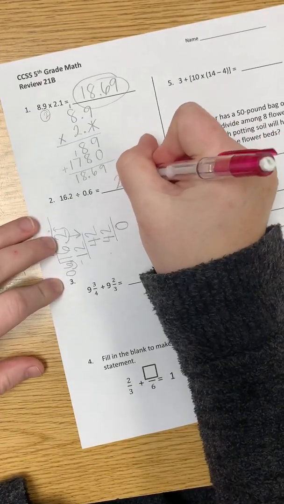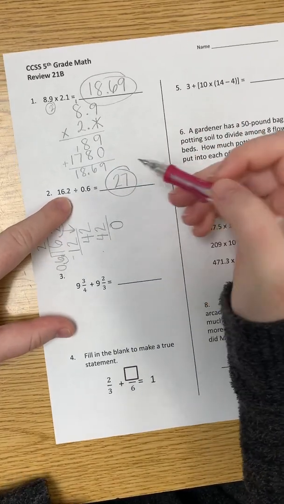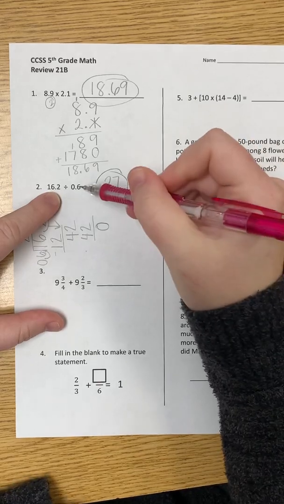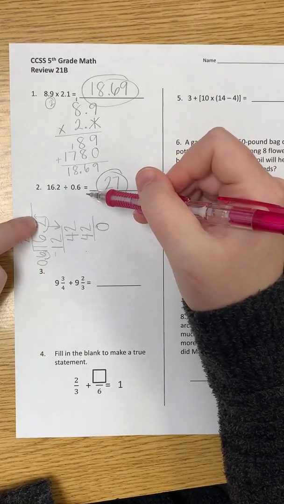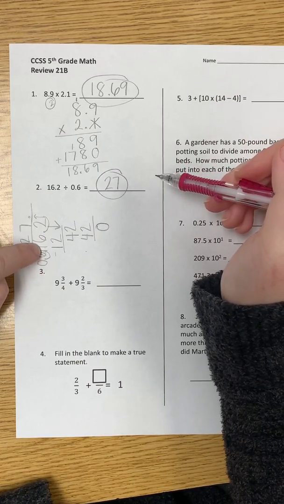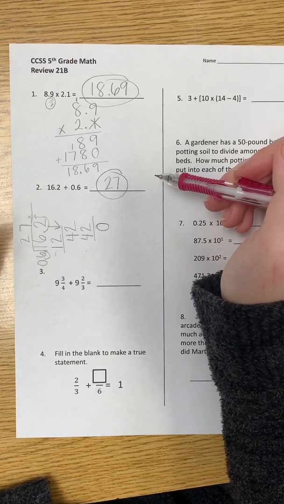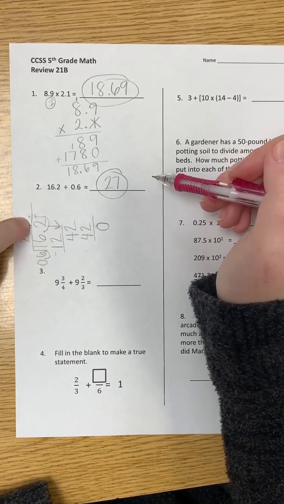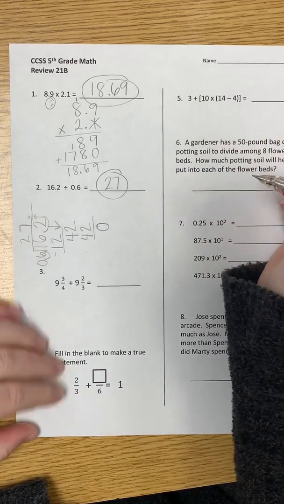The main thing to remember on these guys is that whatever you do on the outside, you also have to do on the inside. So if you moved that decimal one place to the right on the outside, then you need to move the decimal one place to the right on the inside. And then I just brought my decimal straight up. So now we are moving on to number 3.